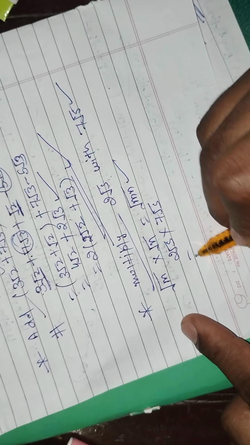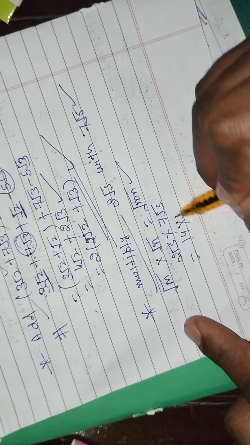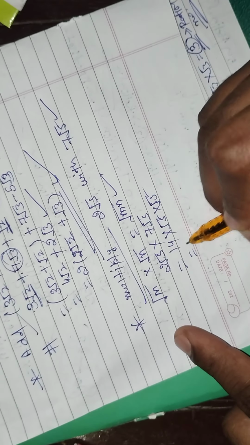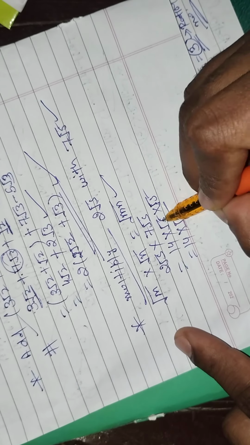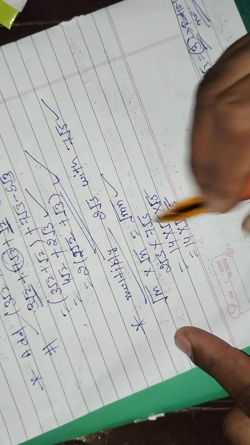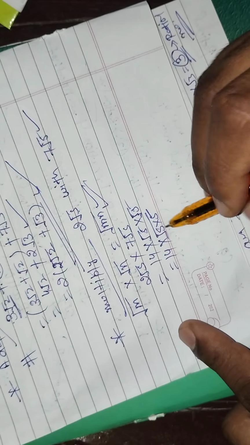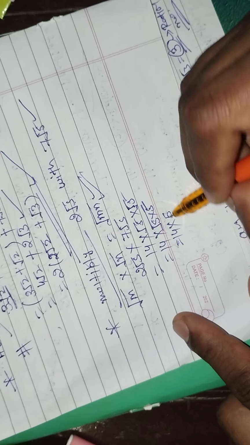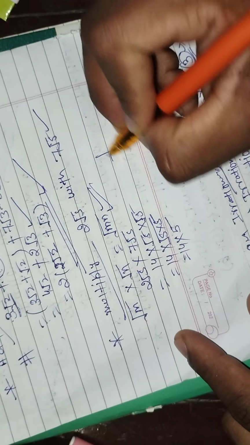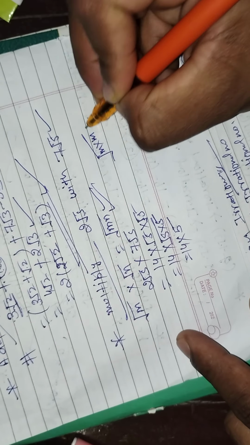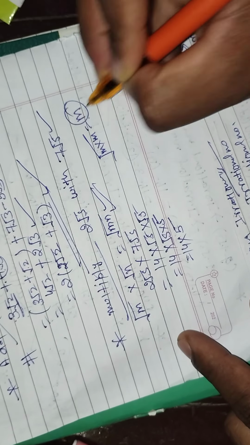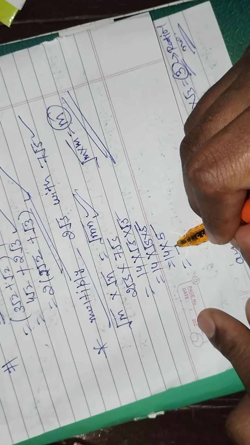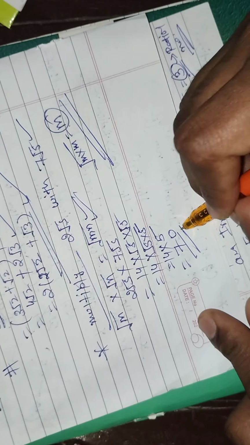Then what will we get? 2 sevens are 14 into √5 into √5. I can write √5 into √5 in one term due to this rule, and this is 5 squared, so I can write only 5. Whenever you can write a number as m into m, only one m comes out. So this is 70. This is your answer.